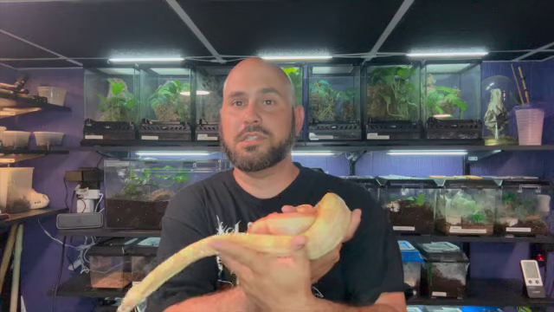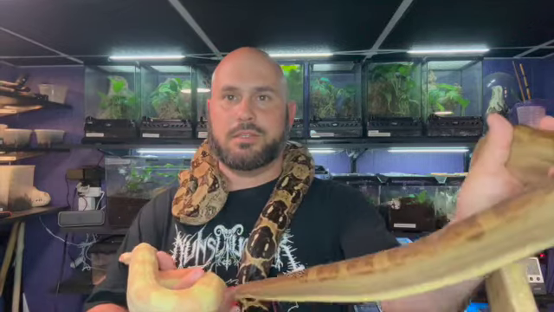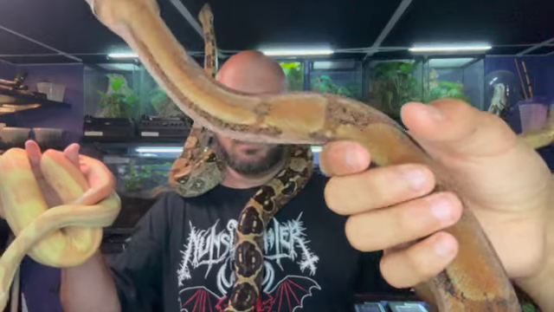This snake carries the albino gene. And to be honest, a couple other ones as well. But we're going to focus on albino. And so does this one. And so does this one. And so does this one. So what's going on here?